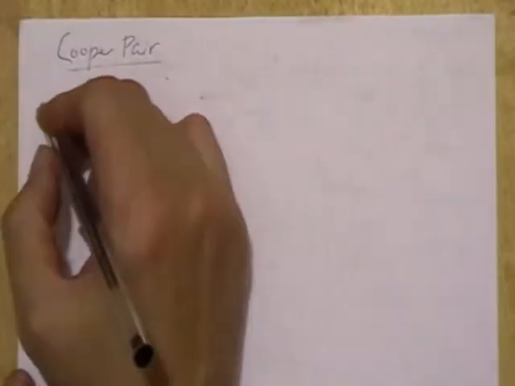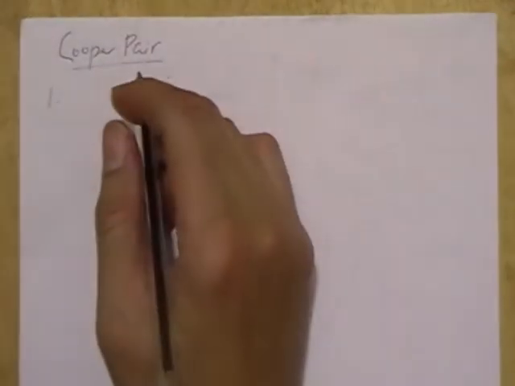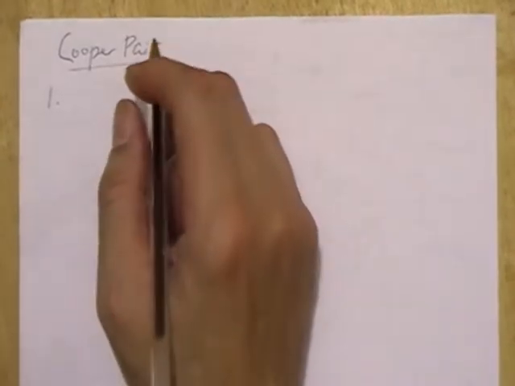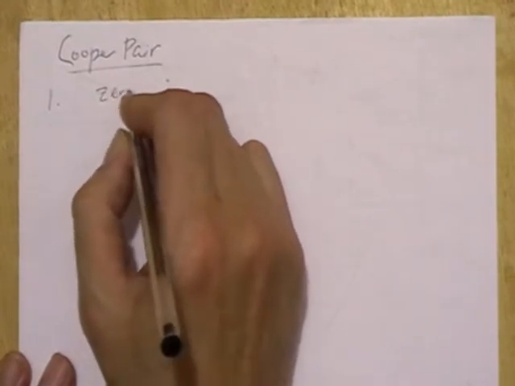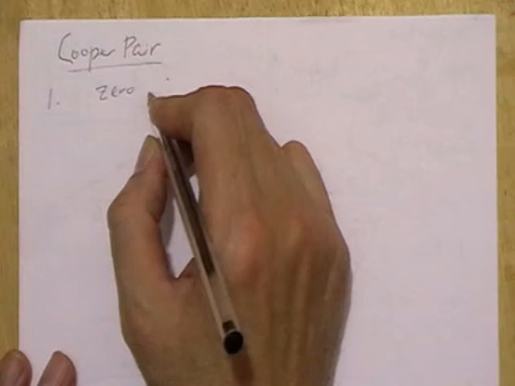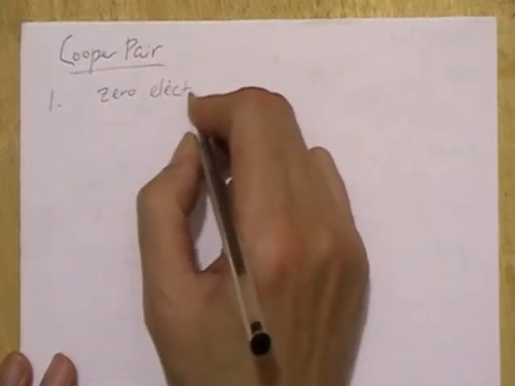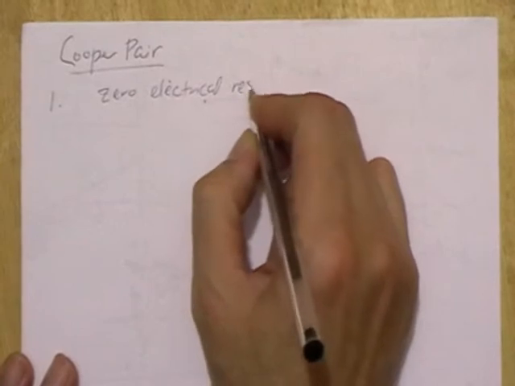Right, I'm going to talk about using Cooper pairs to explain superconductivity. So first, I shall list the properties that I hope to explain using a semi-empirical model of Cooper pairs. We'll start with the property that a superconductor has zero electrical resistance.